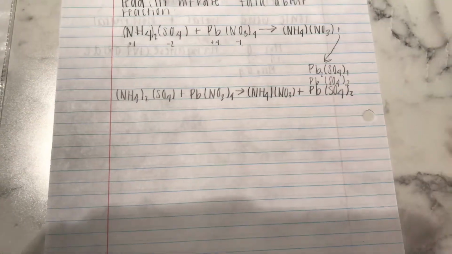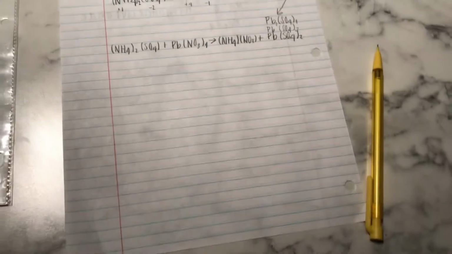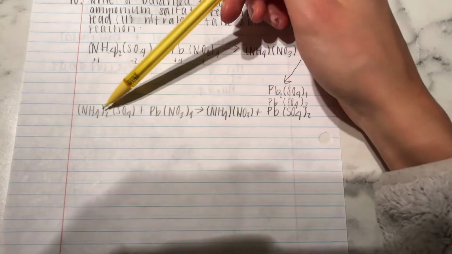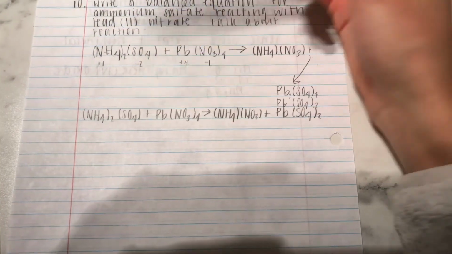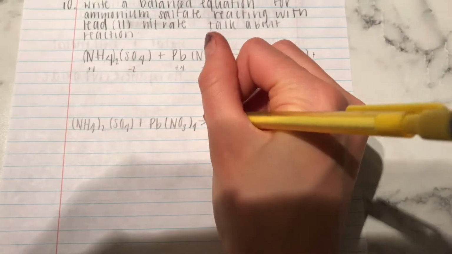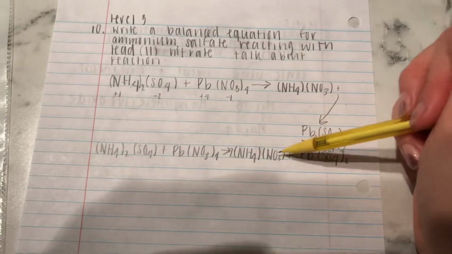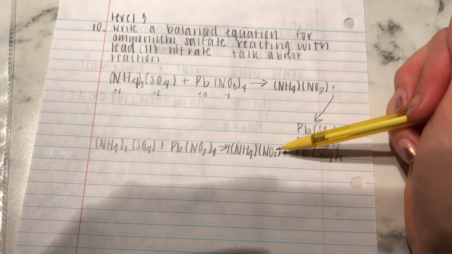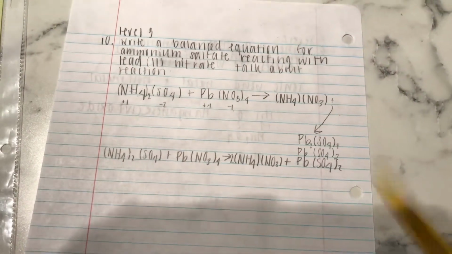So now we have to balance it. So you have to make everything equal on both sides. First I'm going to look at ammonium. And ammonium has 2 here, but doesn't have a 2 here. So I'm going to try a coefficient of 2 here. But that makes a 2 on the NO3, and that's not going to work because there's a 4 for the NO3 on the other side.